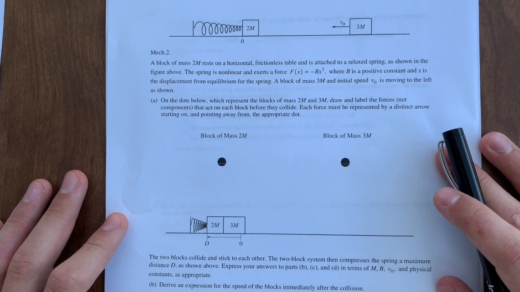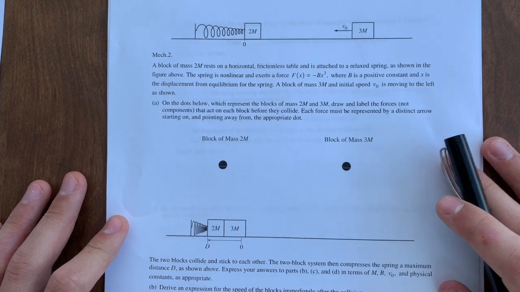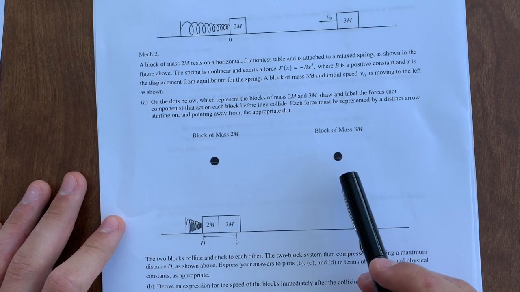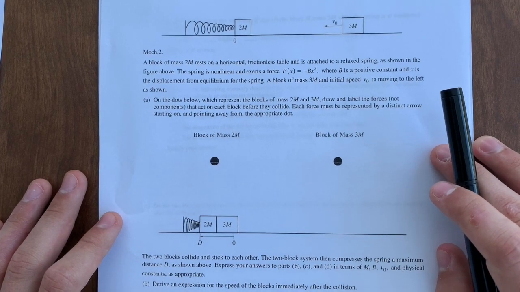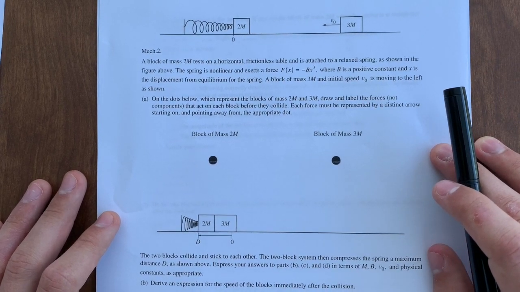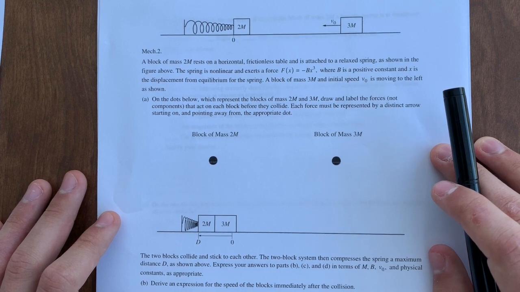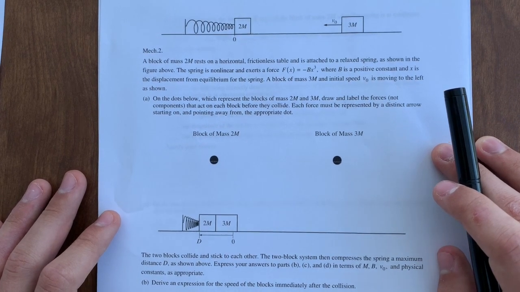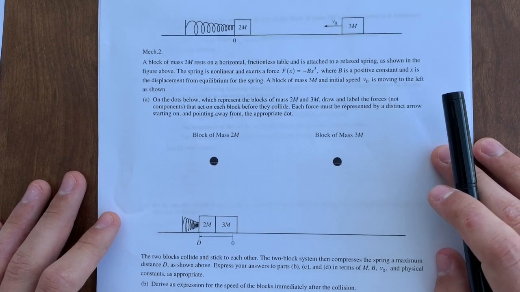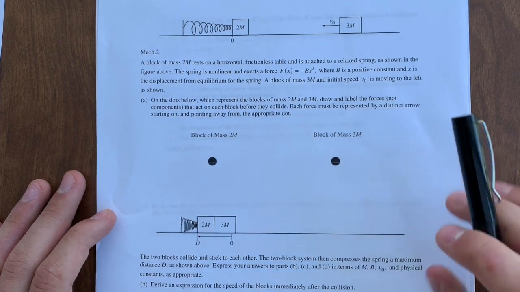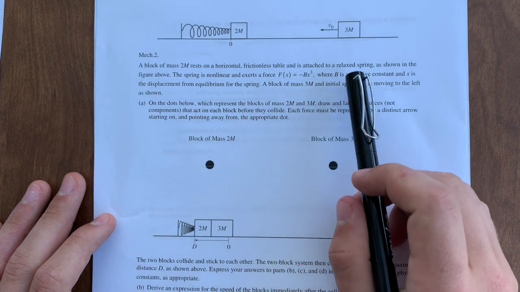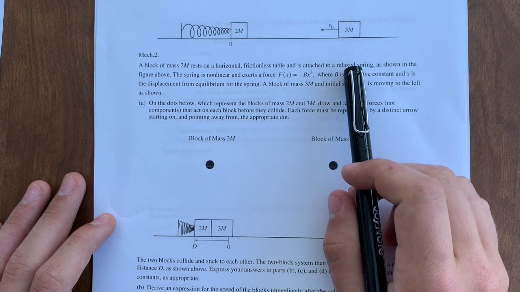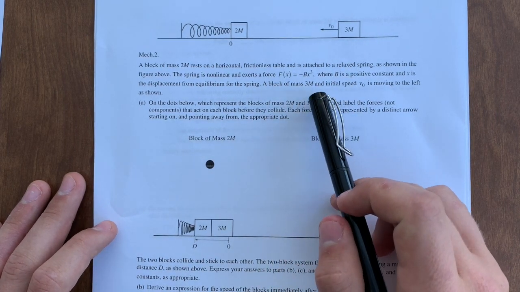Part A. On the dots below, which represent the blocks of mass 2m and 3m, draw and label the forces, not components, that act on each block before they collide. Each force must be represented by a distinct arrow starting on and pointing away from the appropriate dot. So let's start with block 2m. The spring, as the problem says, is relaxed, so it's not exerting any force on the block.